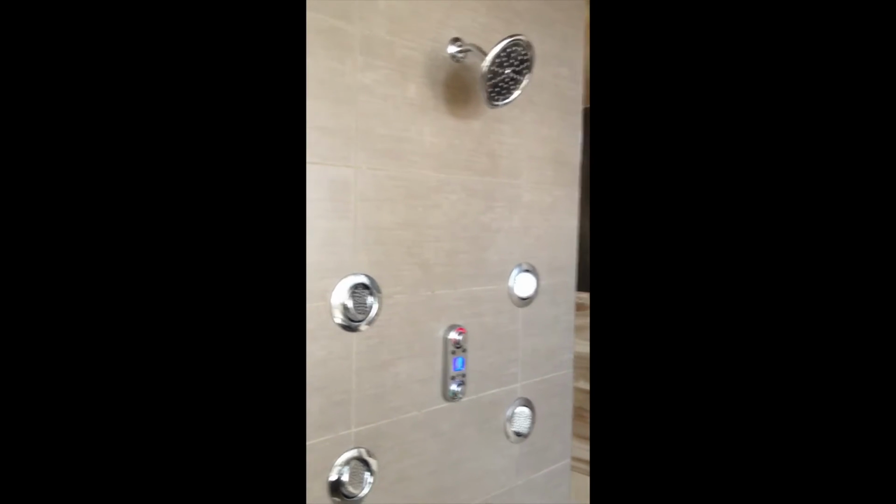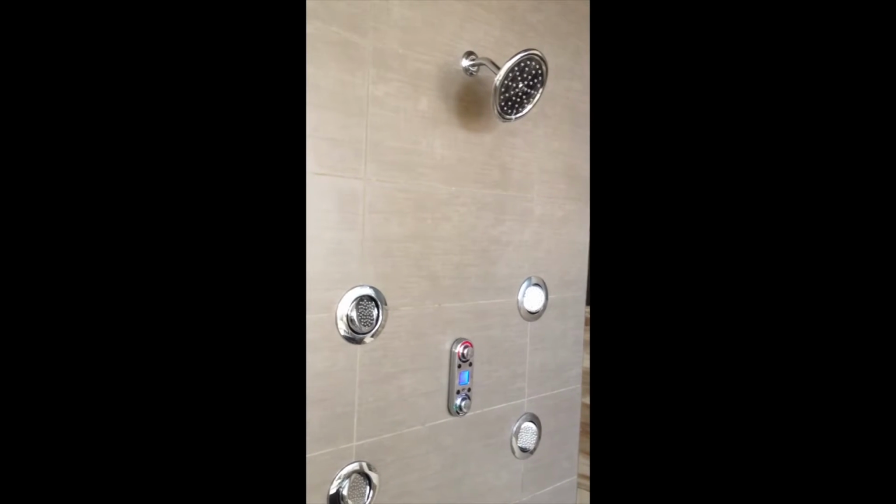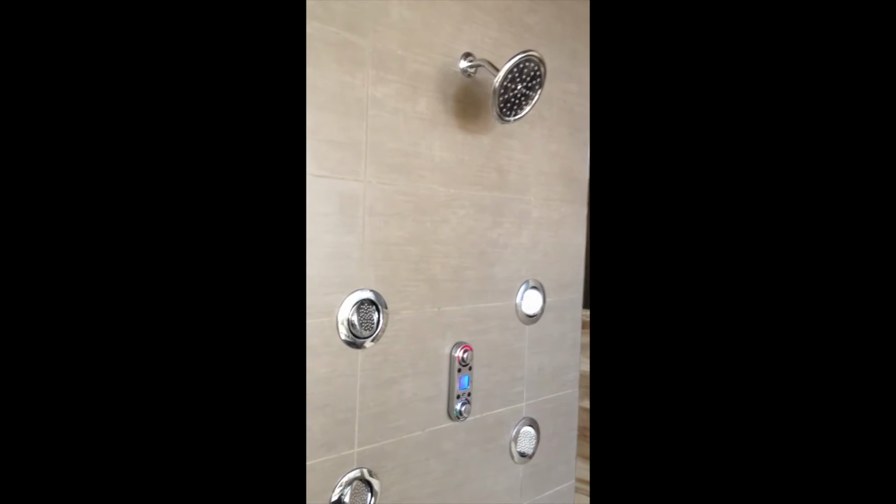I have a Moen product here, the ioDigital system for the shower. I'm having several issues with it, but I want to see if I can just go ahead and show you and start with that.